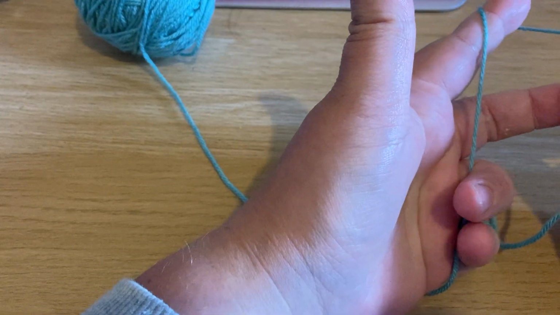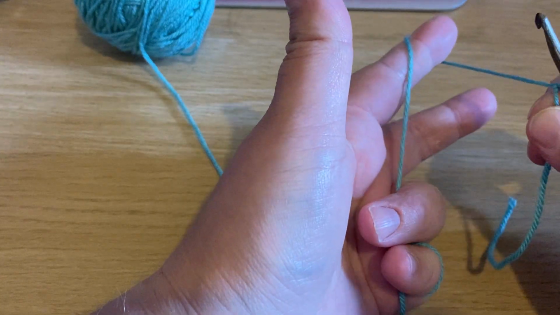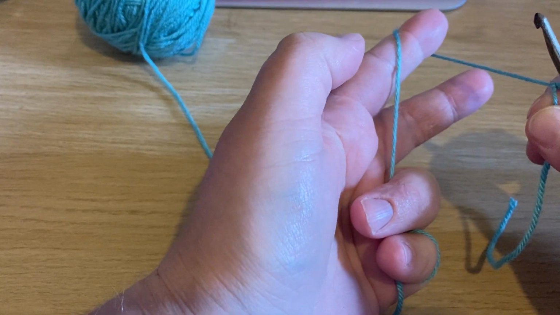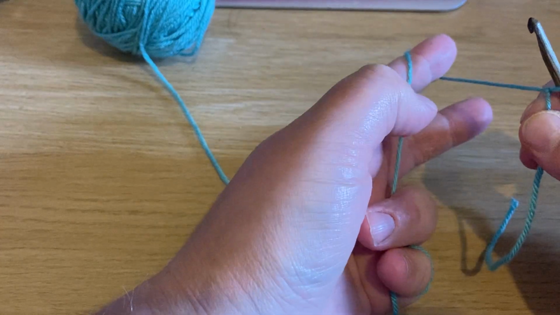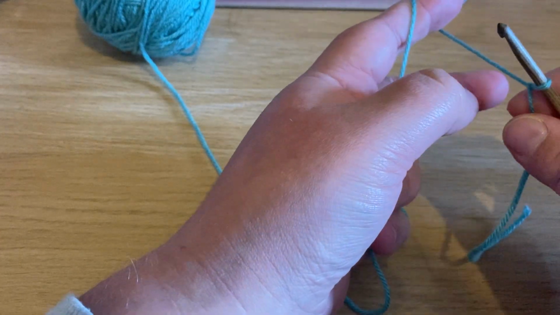So it's wrapped around your little finger, and it's wrapped around, I mean, I'm doing a medical course. I should know what this finger is called, but for the life of me, I can't remember right now.